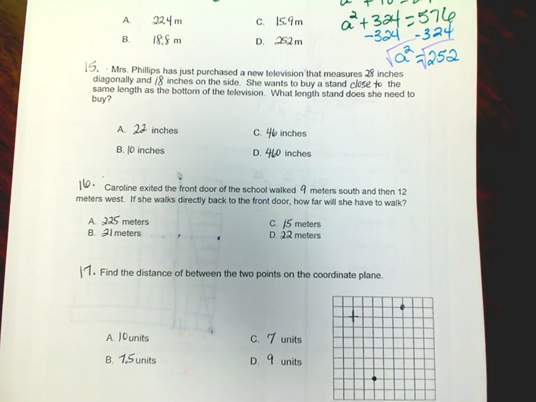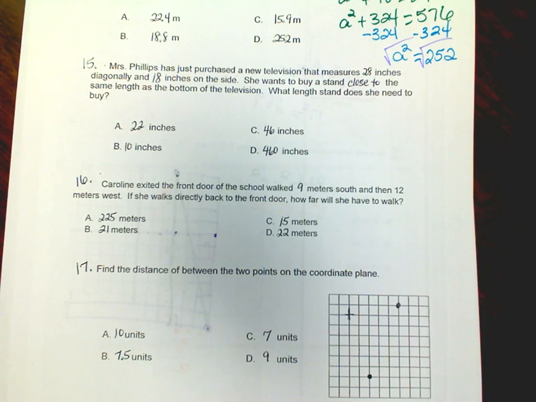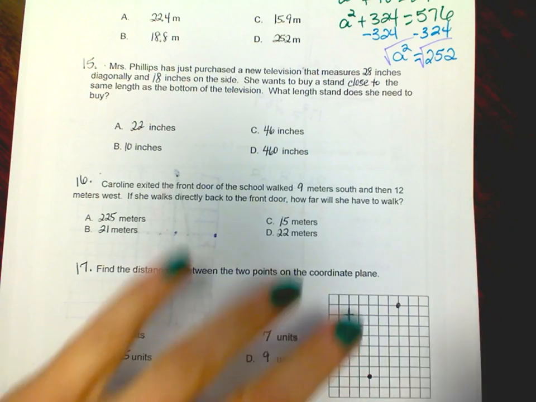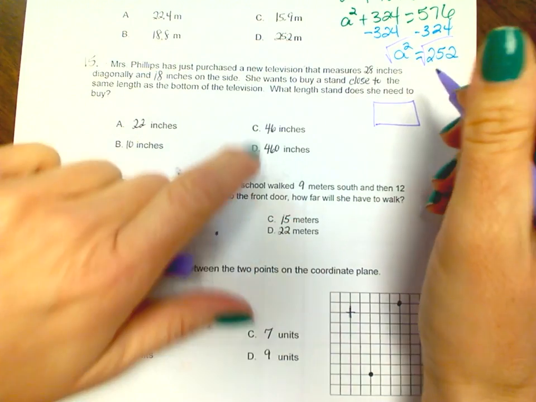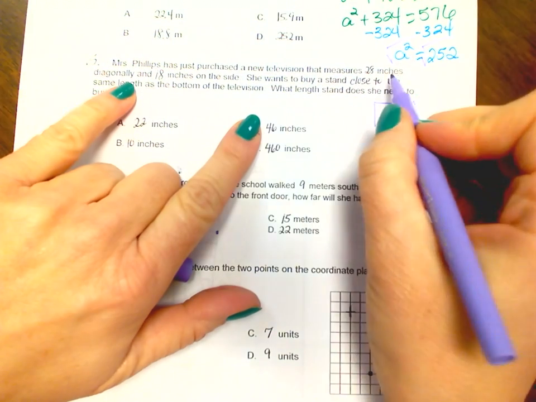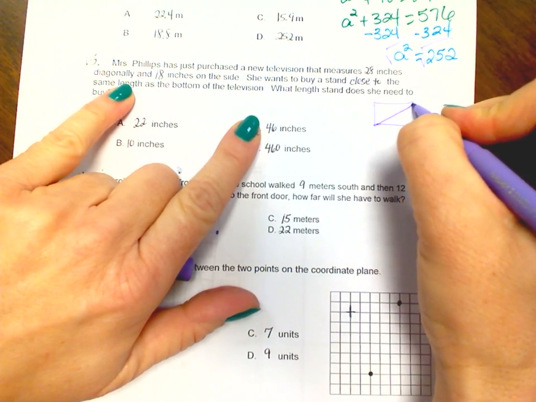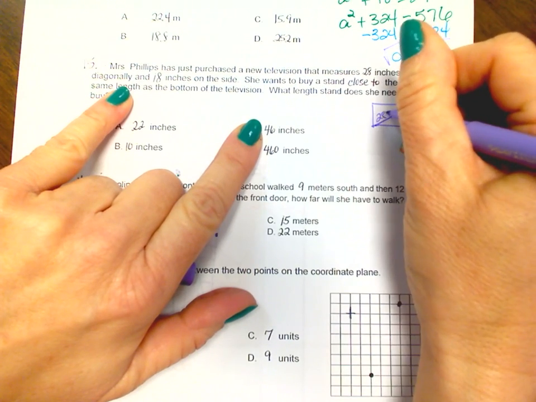Number 15. Miss Phillips has just purchased a new television that measures 28 inches diagonally and 18 inches on the side. She wants to buy a stand close to the same length as the bottom of the television. What length stand does she need to buy? So we have a TV. And she said 28 inches diagonally. So diagonally, she bought a 28-inch TV.